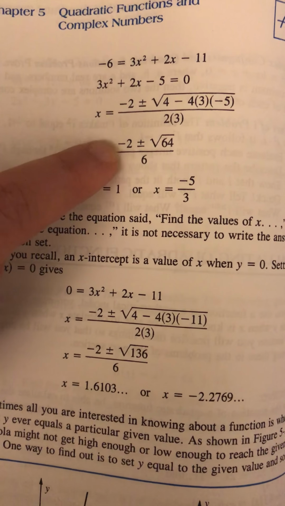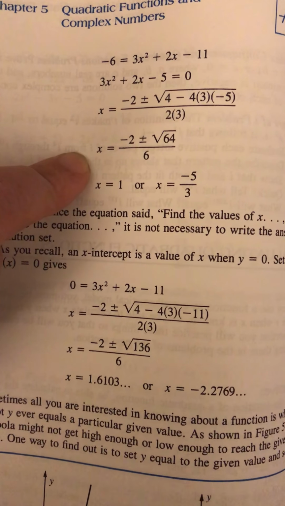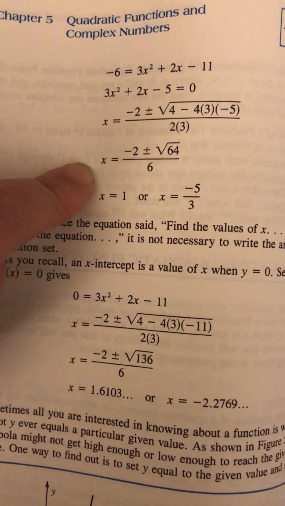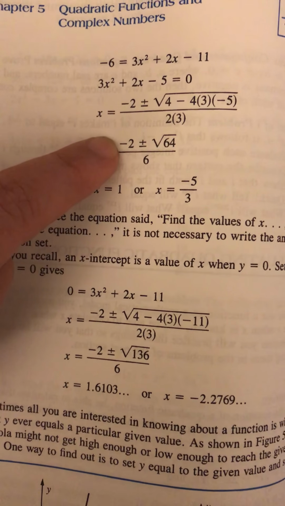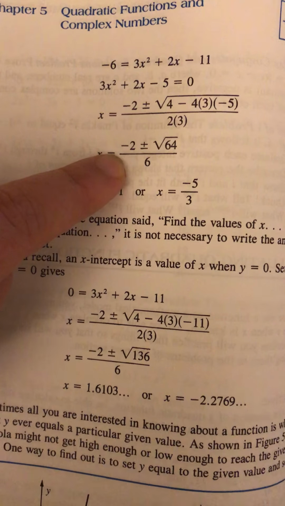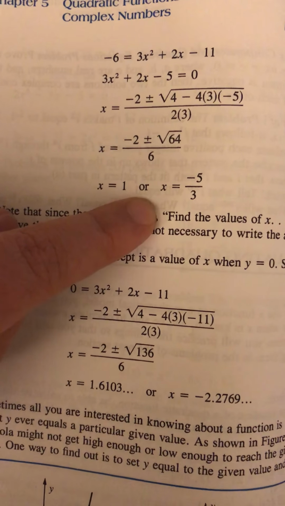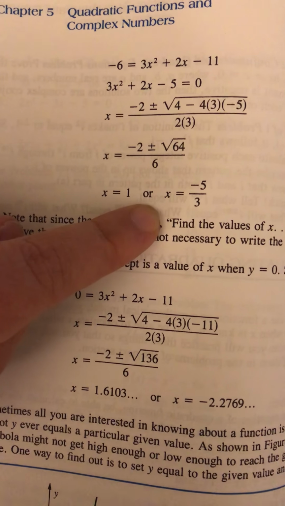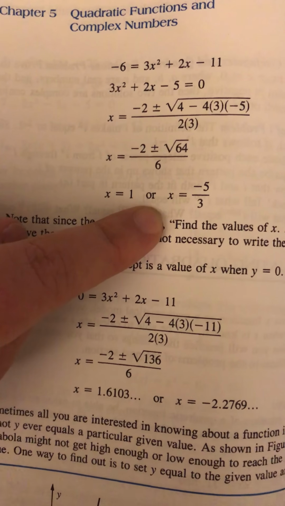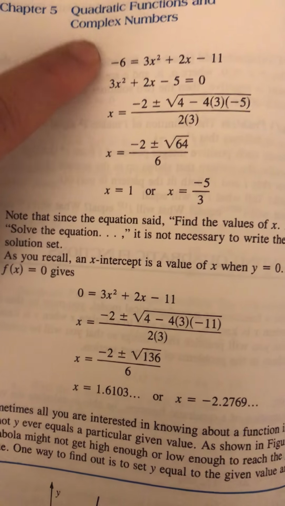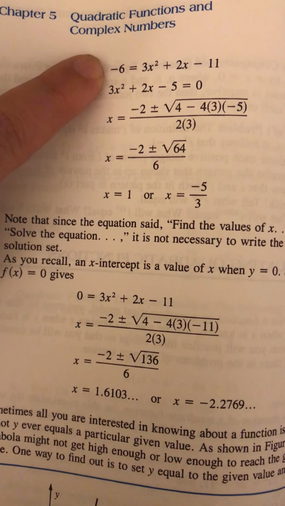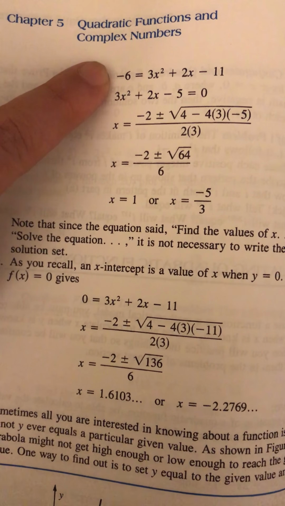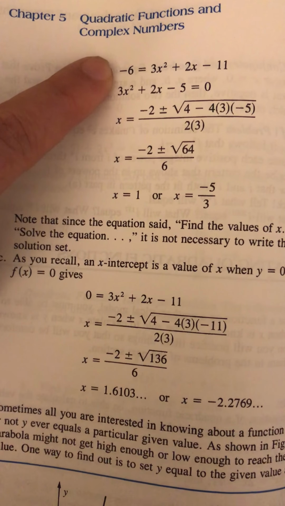They simplified it down to here. Negative 2 plus or minus the square root of 64 over 6. Square root of 64 is 8. Negative 2 plus 8 would be 6 over 6. So that would give you the 1. Negative 2 minus 8 would be negative 10 over 6, which would give you negative 5/3. So these look just like our x-intercepts. They're not. They're our x values at the f of x or y value of negative 6. Okay? So they're solved the same way we solve for x-intercepts. It's just that now we're saying the whole thing equal to negative 6 instead of equal to 0.